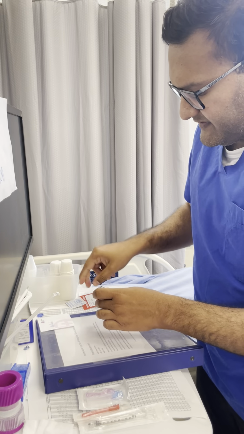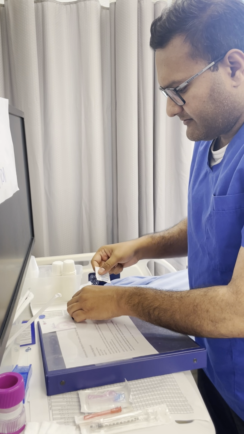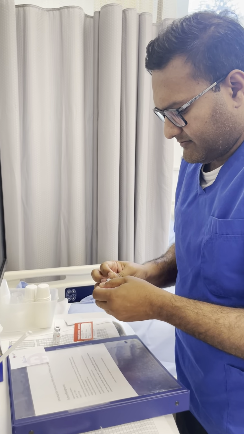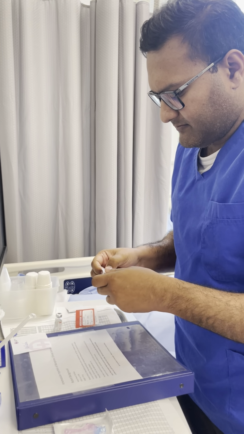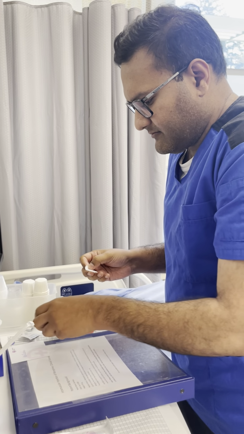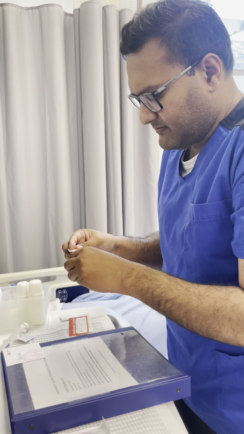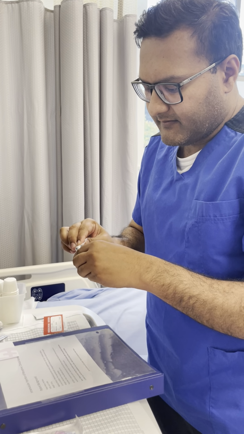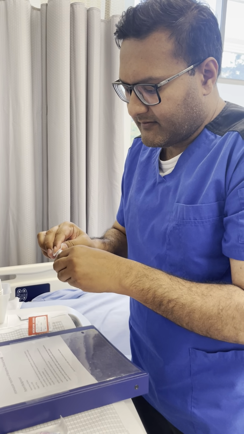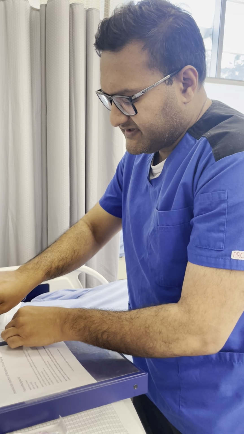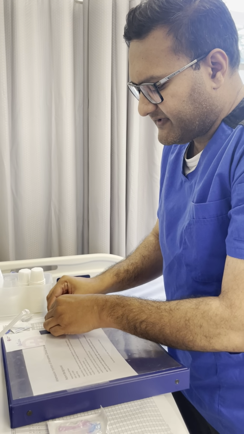I'm going to open up the vial. I'm going to clean the vial for 15 seconds. After the 15 seconds, I will wait for this vial to dry.